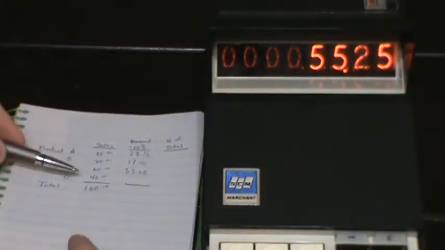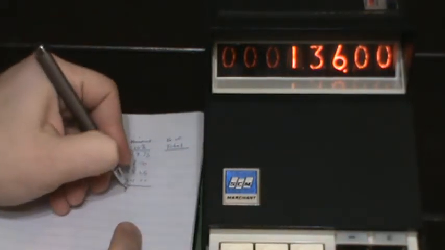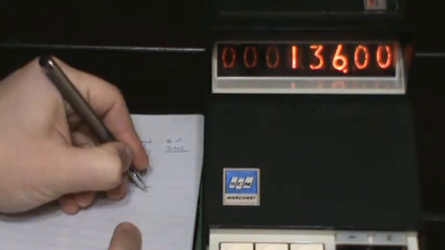Add that to the memory. And then 40. Okay, so that gives me my discounted prices. Add that to the memory. Now since I added all of them, I'm just going to hit total, and that gives me my discounted total, 136. Okay, so pretty easy, I think.